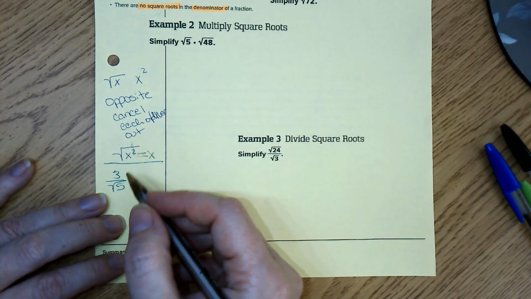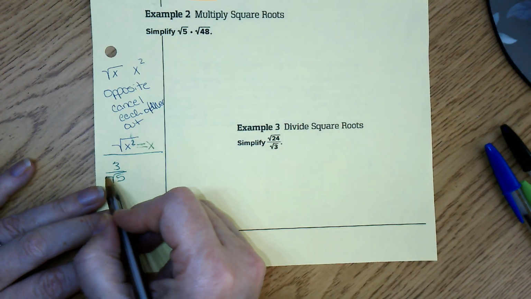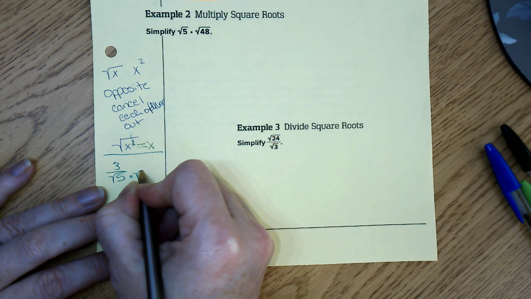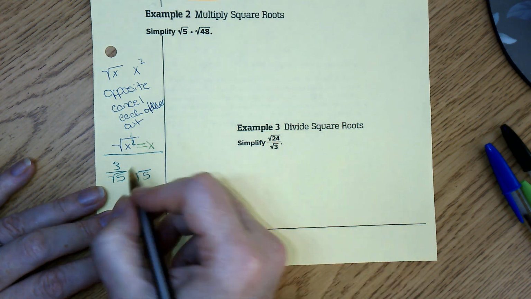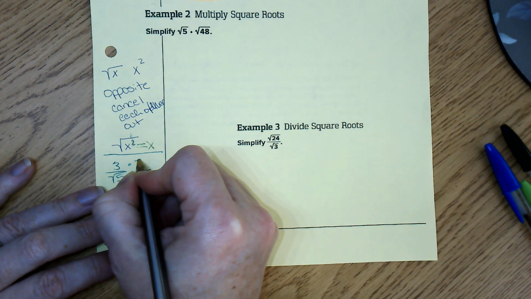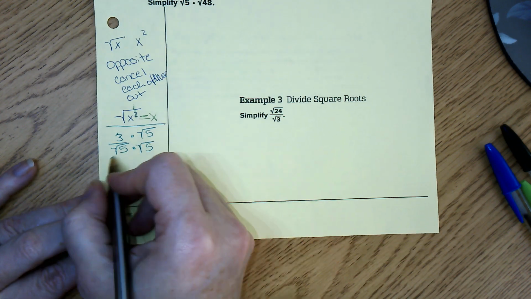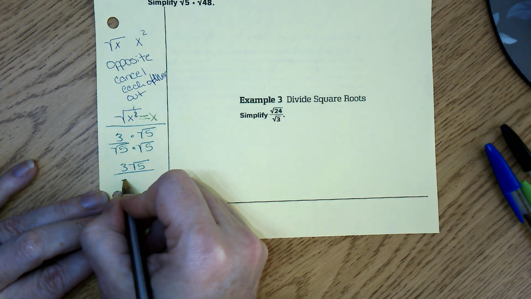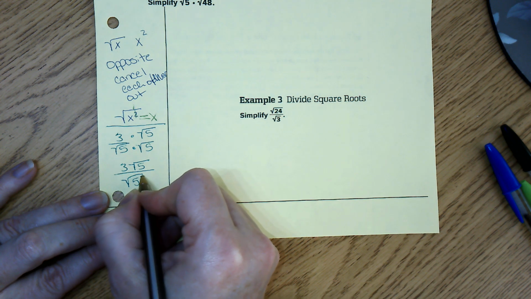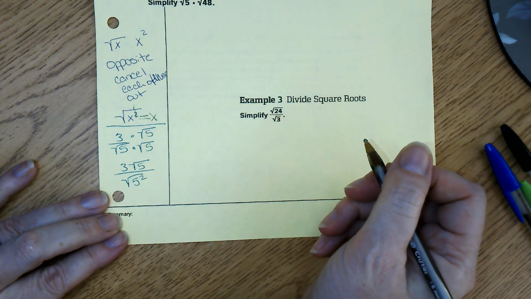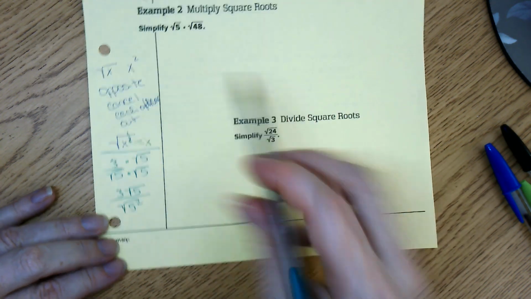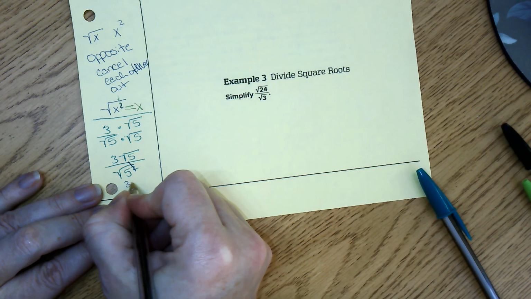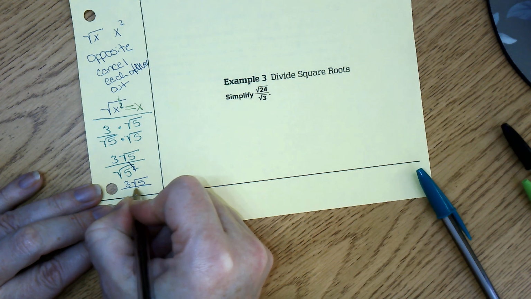Based on this, here's what we do. We want to get this radical out of our denominator, so we're going to multiply by the square root of 5 over the square root of 5. What you do to the bottom, you have to do to the top. So that gives me 3 times the square root of 5, over the square root of 5 squared. Well, I just told you they cancel each other out. So that gives me 3 times the square root of 5, over 5.